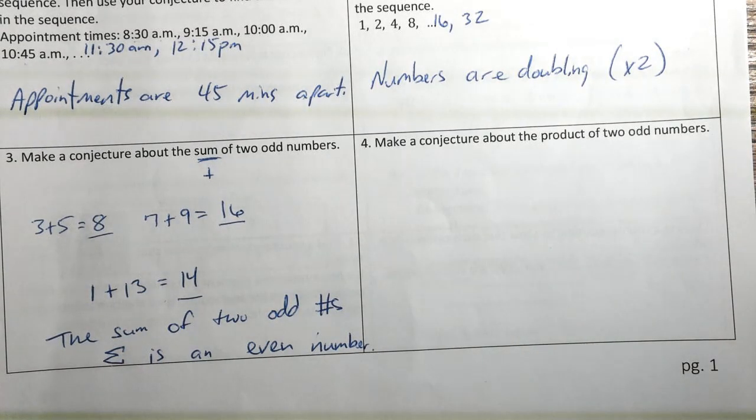Alright, number 4. This is another you do. You're going to wait 3 seconds before proceeding. Please pause the video. Try this one on your own.